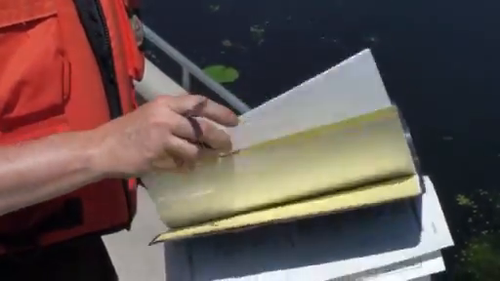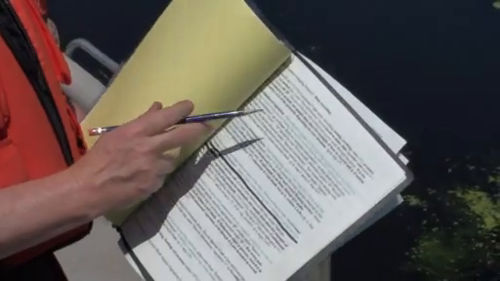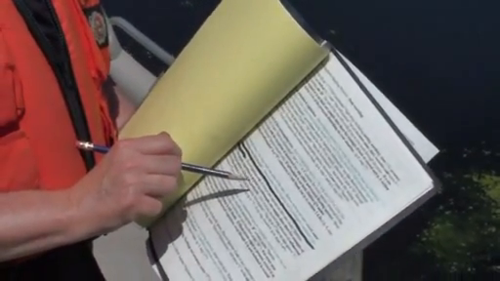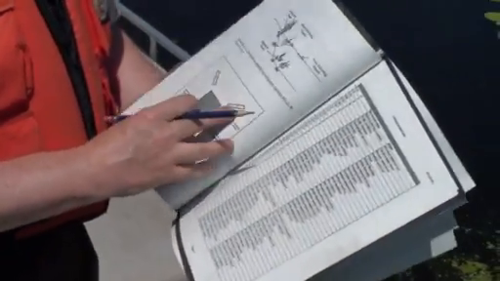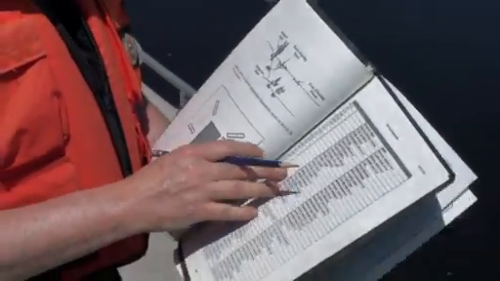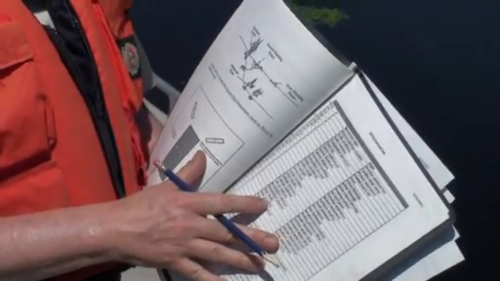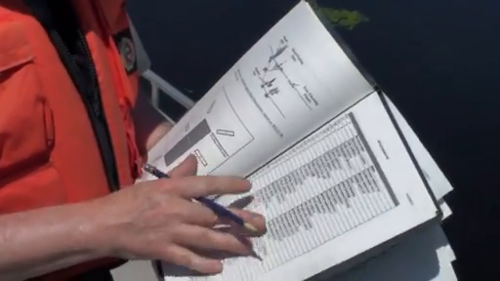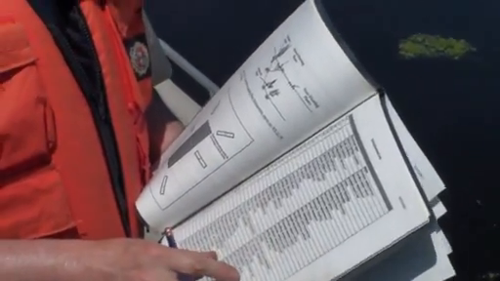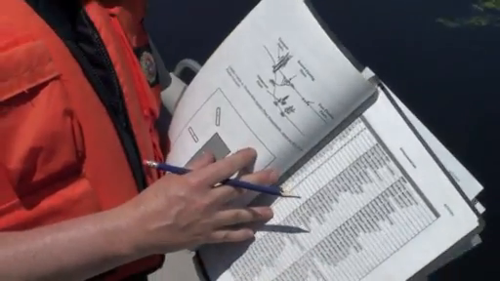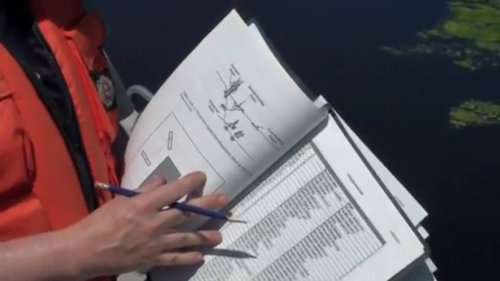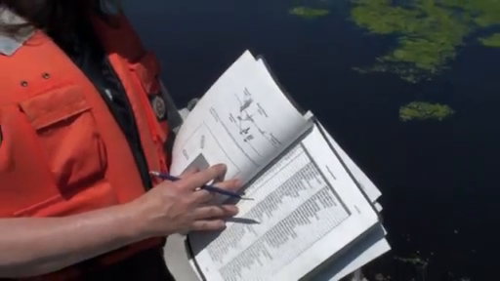One goes over all the steps of data recording, and another goes over all the steps of data collection, and then there's one with the different plant species, and it gives the common name, the scientific name, the code, and whether it's emergent, floating leaf, non-rooted floating leaf, or submersed.